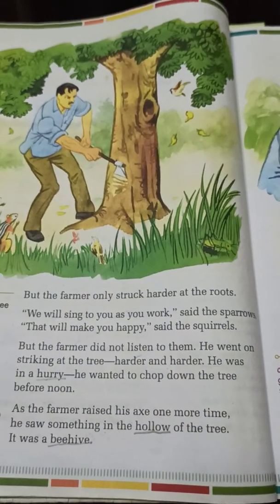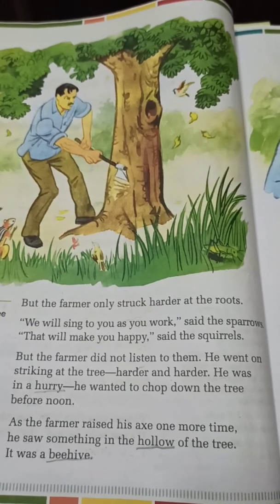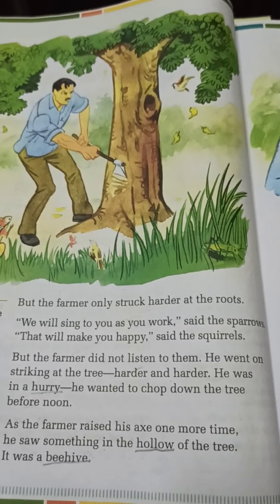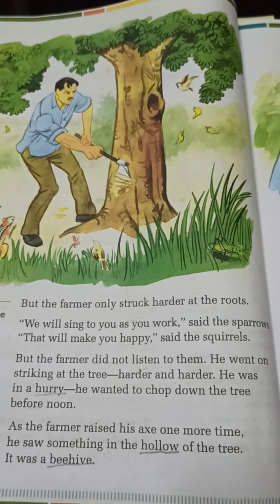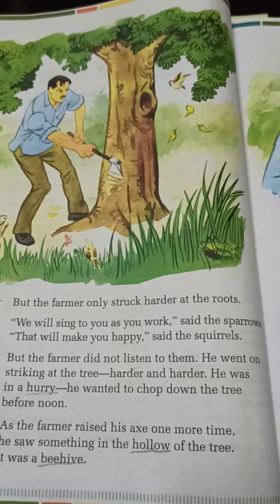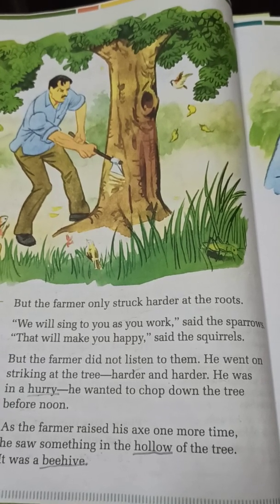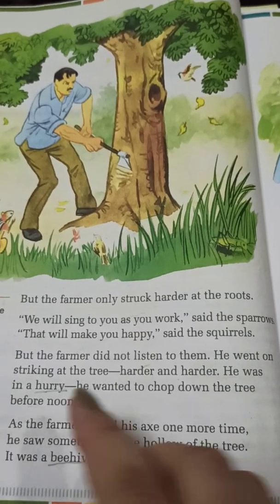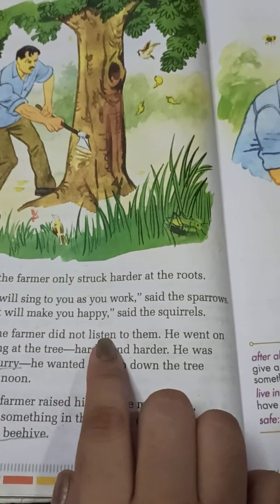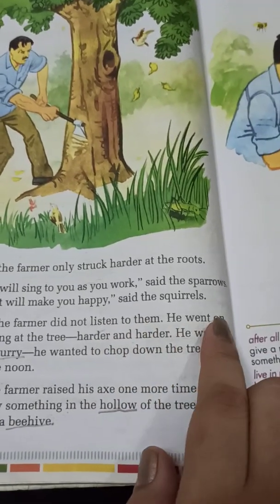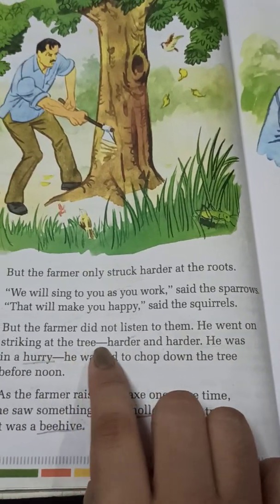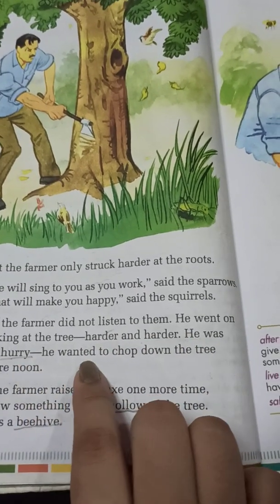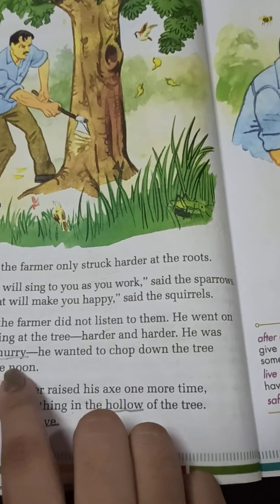Okay, so what did the sparrows tell the farmer? We will sing to you as you work, isn't it? And what did the squirrels say? That will make you happy. They told the farmer that they will sing to him as he worked and that will make him happy, isn't it? But the farmer did not listen to them. He went on striking at the tree, harder and harder. He was in a hurry. He wanted to chop down the tree before noon.